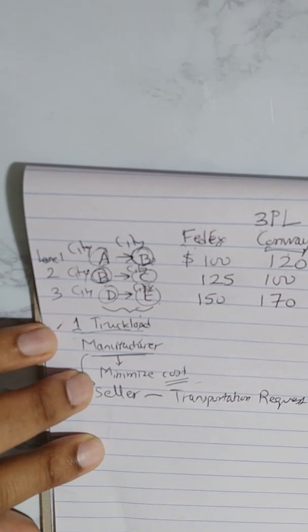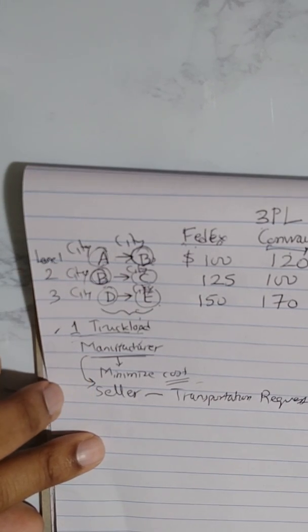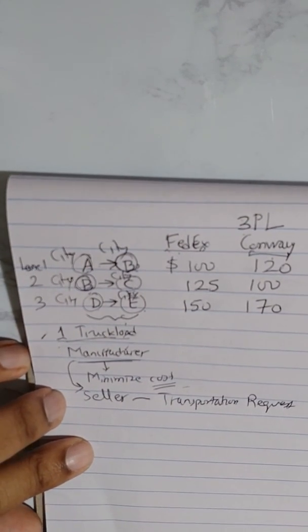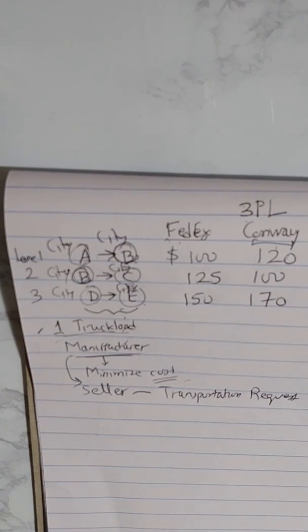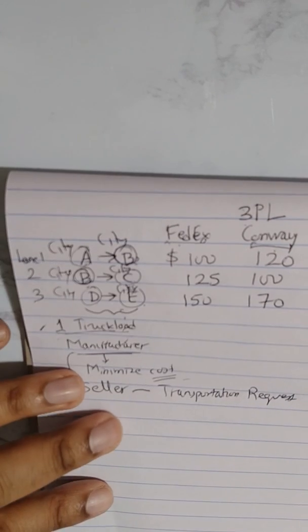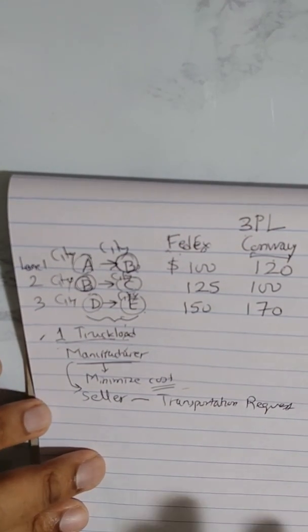Okay, and these are representative numbers. We can definitely change these numbers, and the entire solution to the problem will change. But for now, let's assume that these were the numbers you were given.